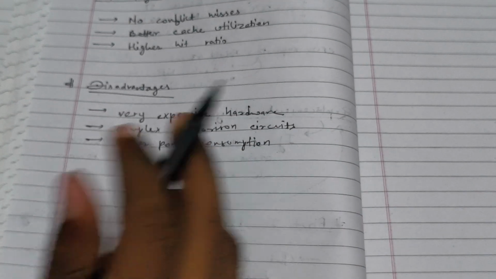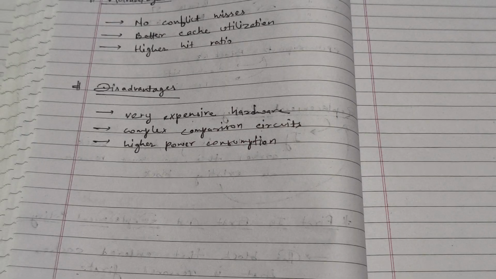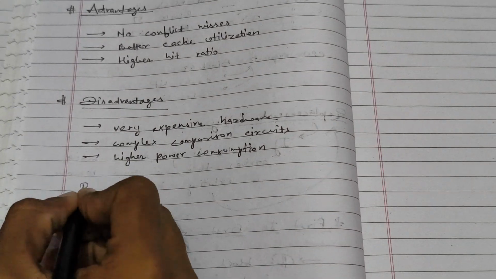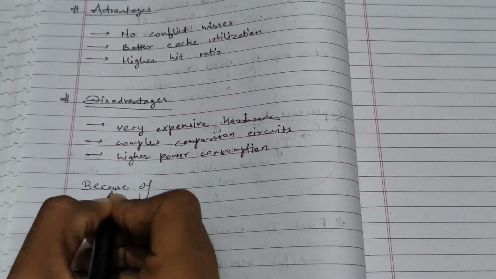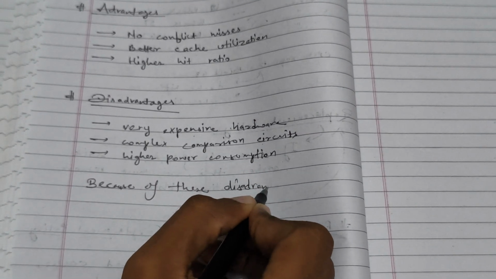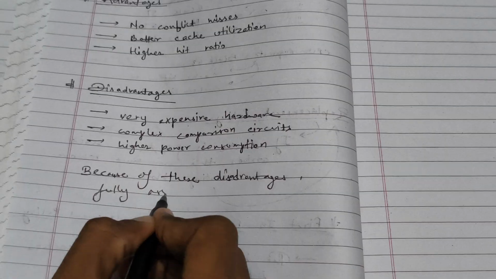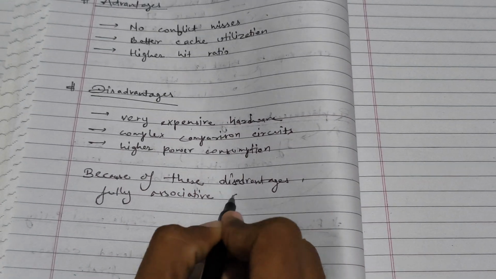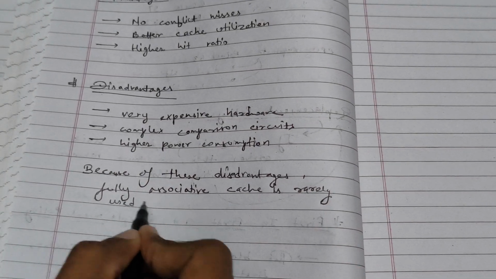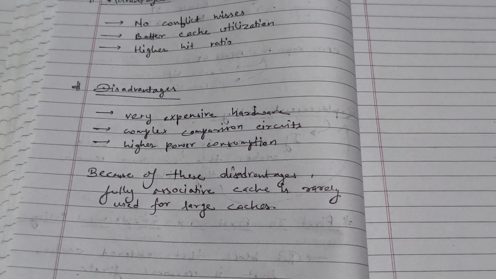Since it is a bit expensive, we generally don't use fully associative cache for large caches, right? Because of these disadvantages, fully associative caches are rarely used for large caches.